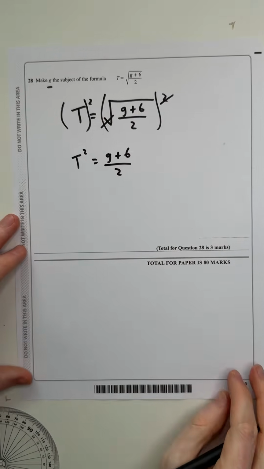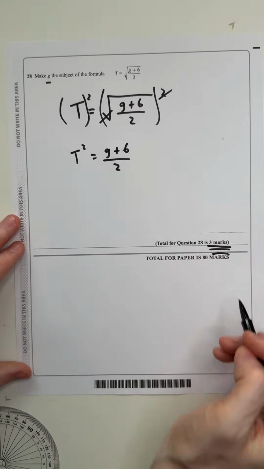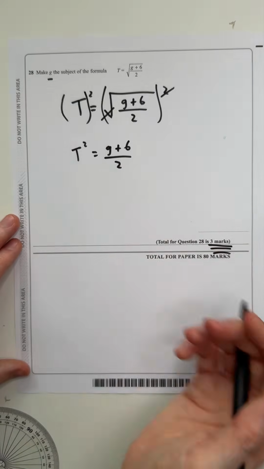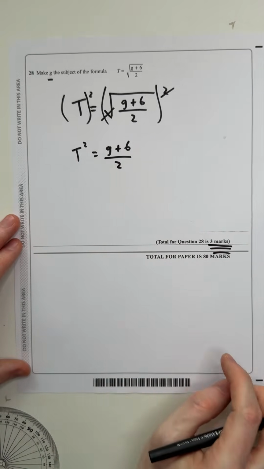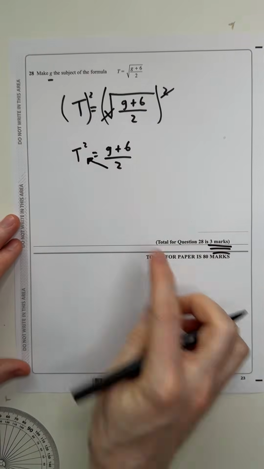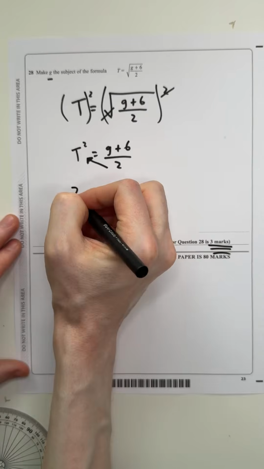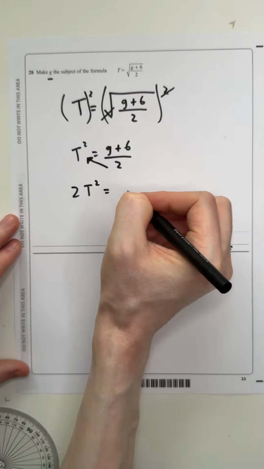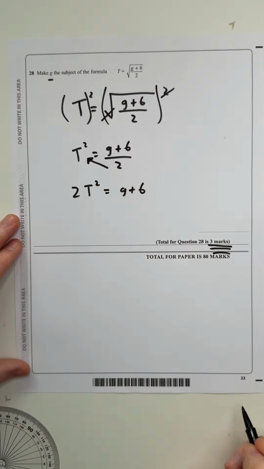Now, go back to the question. That gets you 1 mark. It's worth 3. This is the last question on foundation, and one of the first questions on higher, although on higher you can also get more complicated ones, where you've got the letter on both sides. The opposite of divided by 2 is, technically, timesing both sides by 2. So multiply the other side by 2, and it becomes 2 capital T squared. On the right, you just leave the numerator, in this case g plus 6.